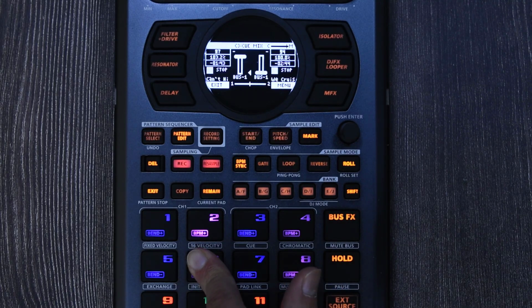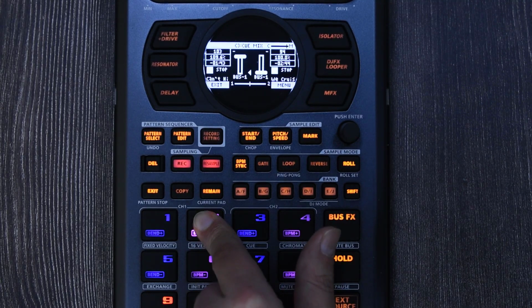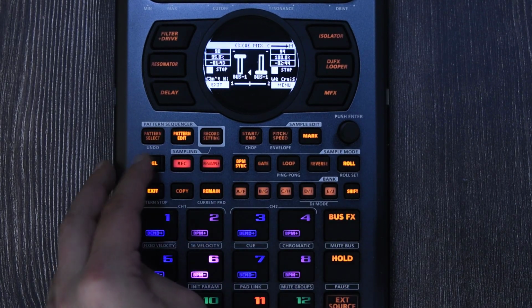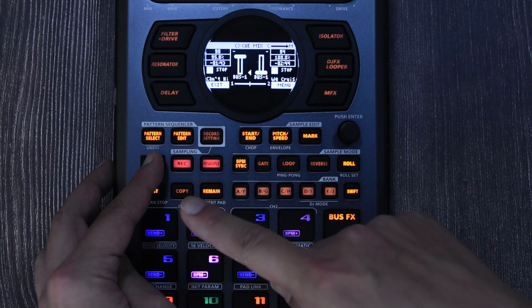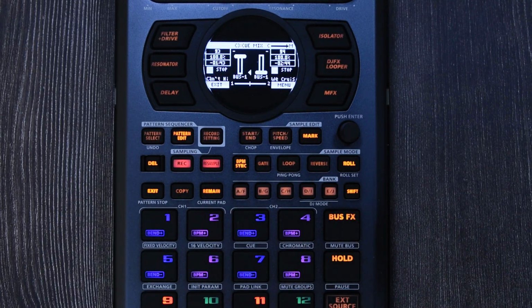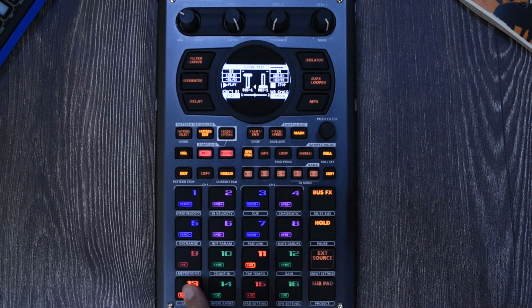I'm going to go back maybe to the original tempo. Let's say that you want to go back and you don't want to just press and hold. Well, what you can do is press delete, hold it, and press both at the same time, and it will go back to the original tempo. Now I'm going to play the track again.